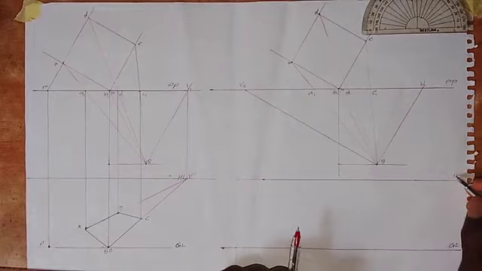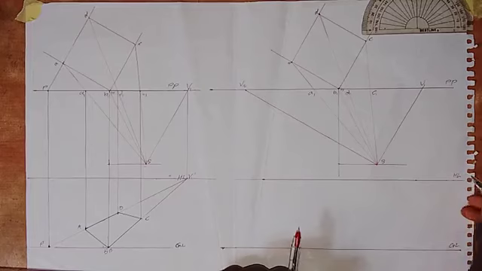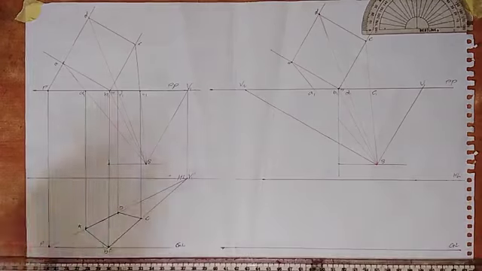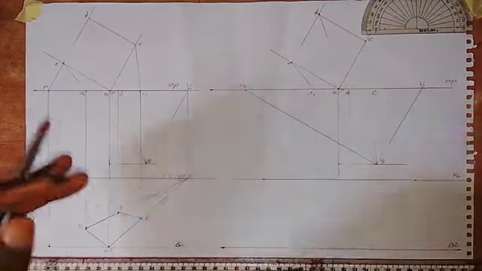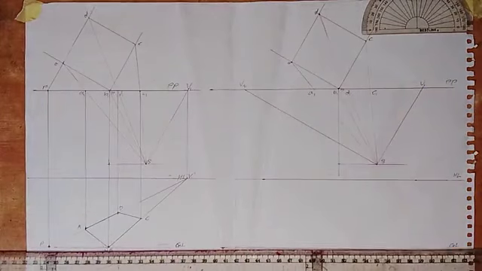So this is the horizon line, HL. We write it as HL. Now, on this horizon line, we are going to locate V1 prime and V2 prime. And how can we do that?